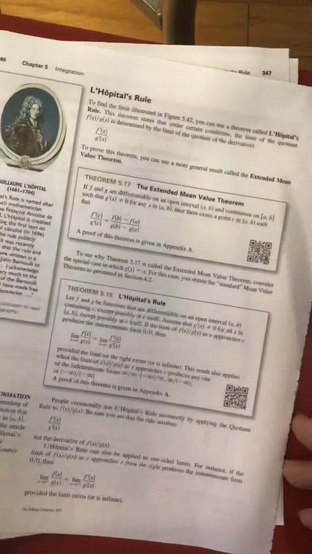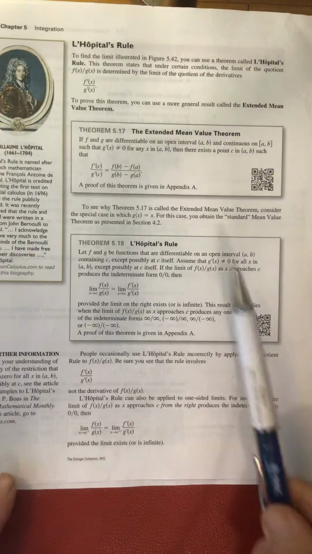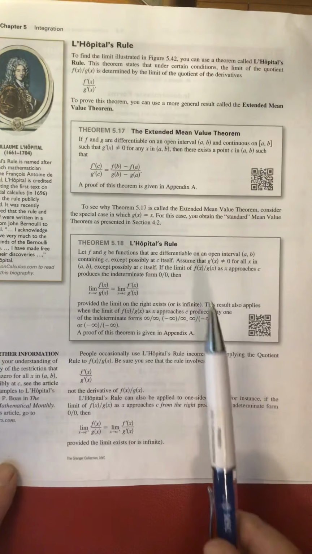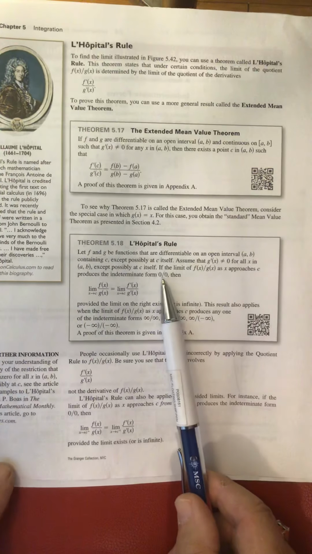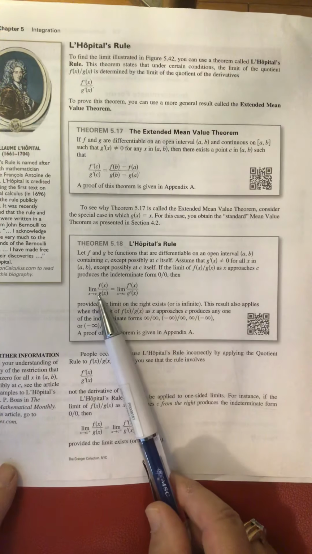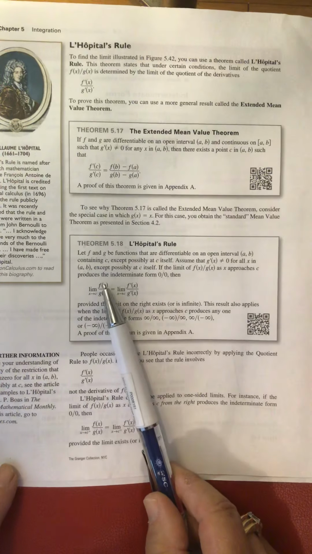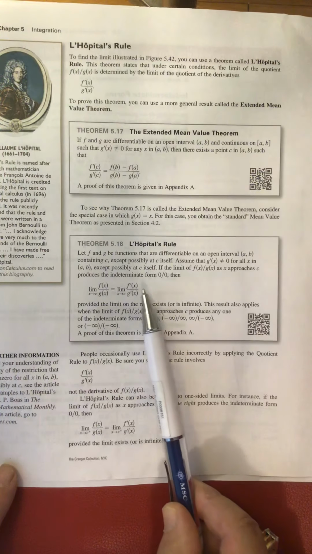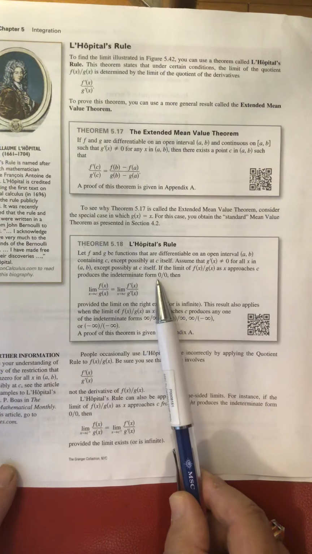But we have another tool that we could use, and it's called L'Hopital's rule. When you do direct substitution and you get the indeterminate form, L'Hopital's rule says if you can take the derivative of the numerator and the derivative of the denominator and try the limit again, and you get a result, then that is your answer.